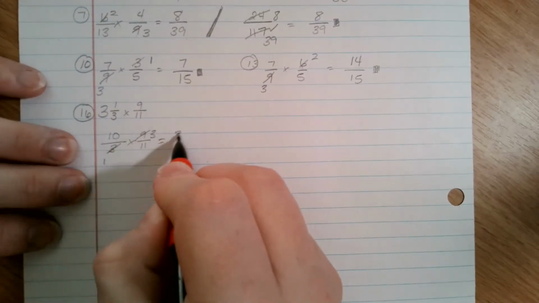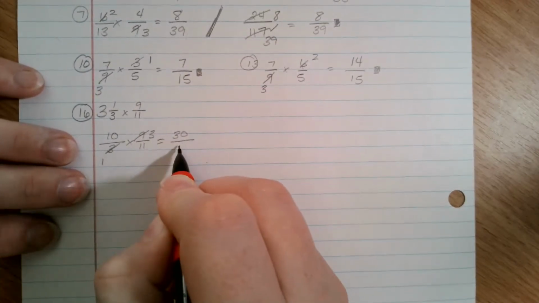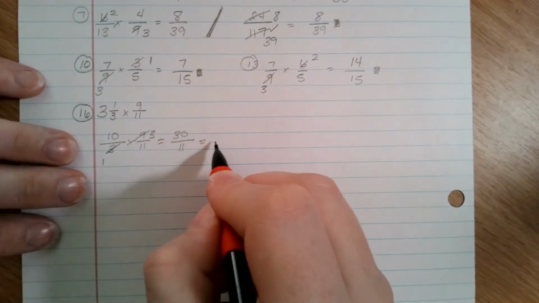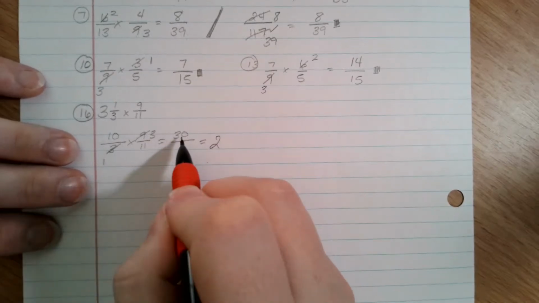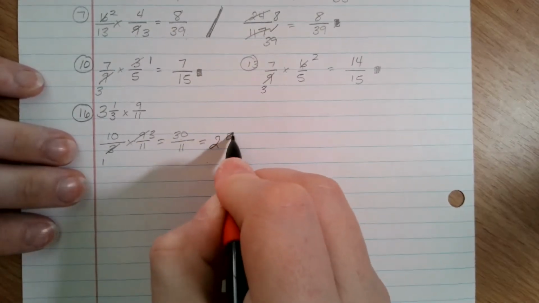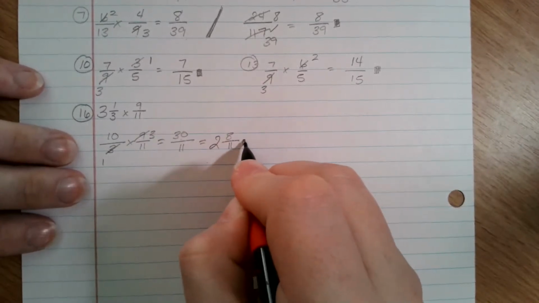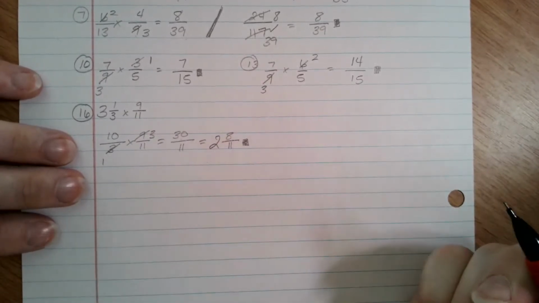Leaving 3 times 10 is 30. 1 and 11 is 11. And this can be rewritten as 2. And 30 minus 22 is 8. Remainder of 8.